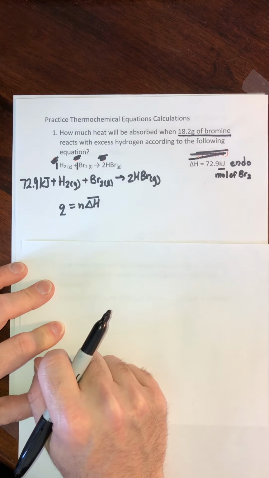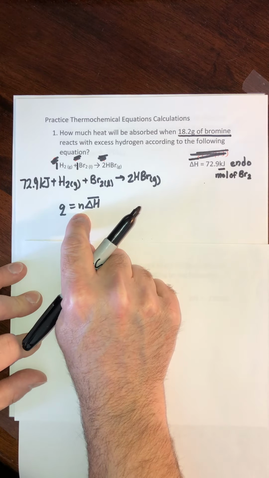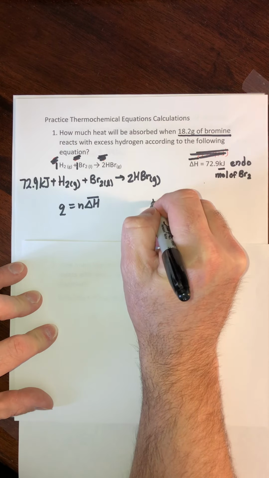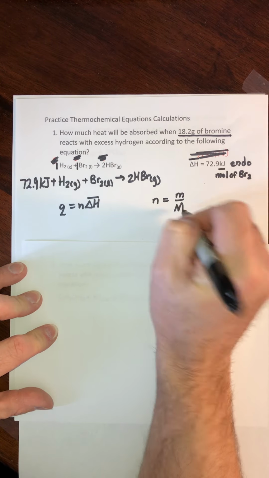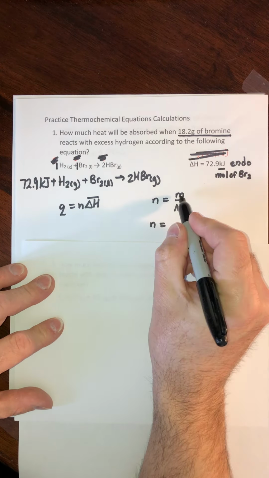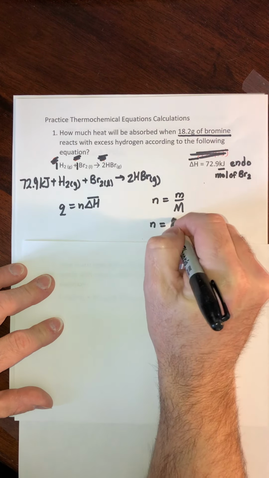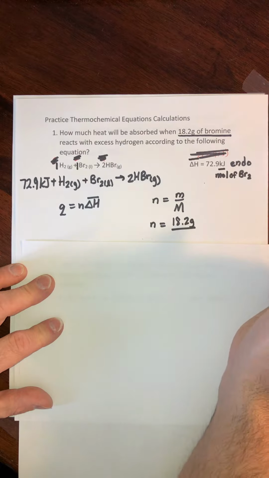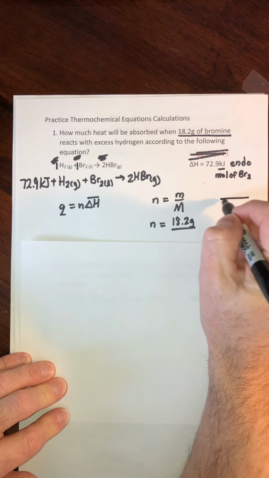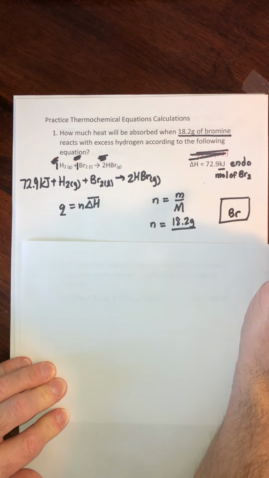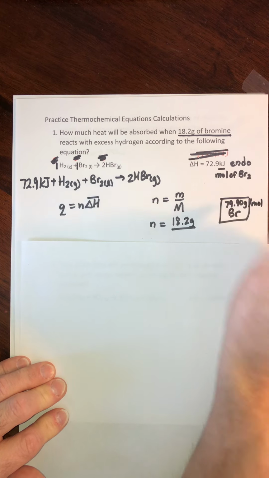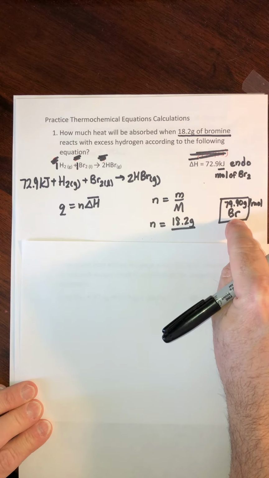I'm ready now to just put it right in my equation. I do need the number of moles, but again, the problem doesn't exactly give me that. So I'm going to have to do a side calculation of mass over molar mass. Okay, so if I want the number of moles, I need to know the mass. This is my mass. It is 18.2 grams. And the molar mass is going to come from my periodic table. So if I look up bromine on my periodic table, bromine has a molar mass of 79.90 grams per mole. Now, that's the mass for 1 bromine.